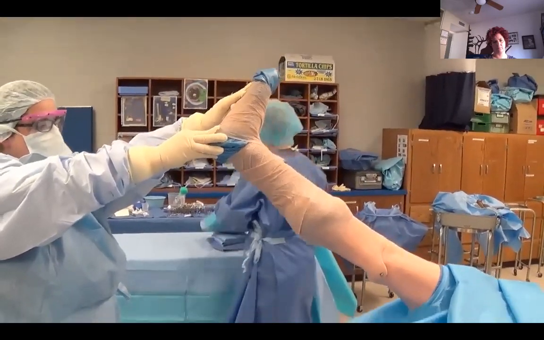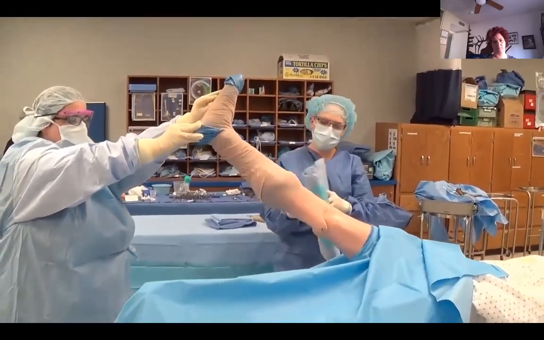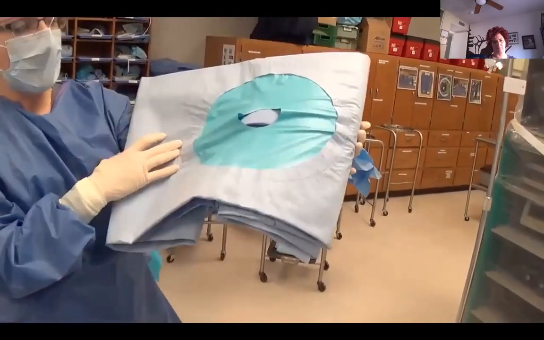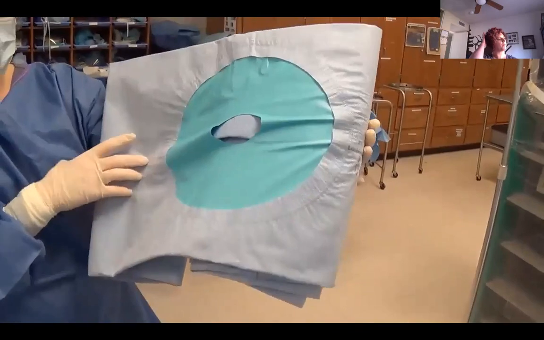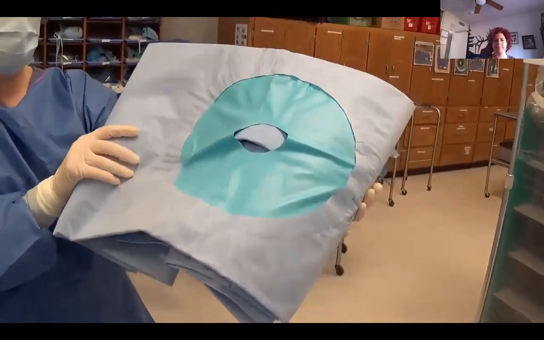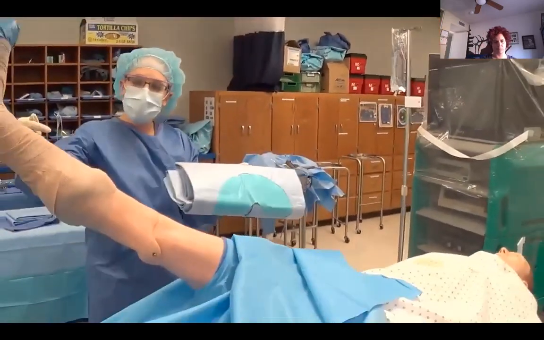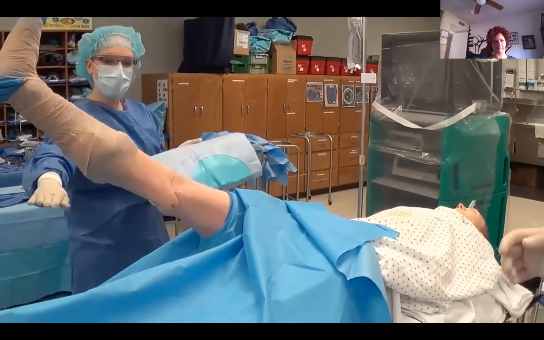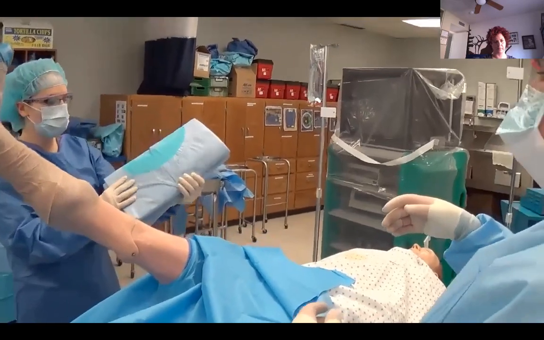The next sheet that we're going to put on is called a lower extremity sheet. So you can see it has a stretchy type of a circular fenestration here, which is going to be different than our laparotomy sheet, which just has the cutout in it. Okay. So on this one, the extremity is going to go through the sheet. So we need to open it above the extremity, not underneath like we did with the impervious split sheet.